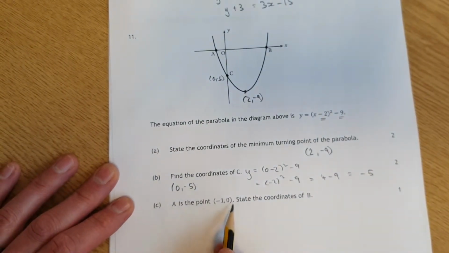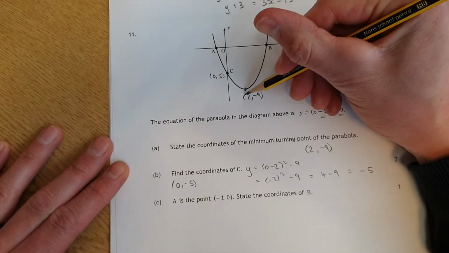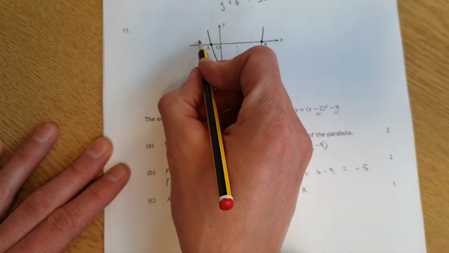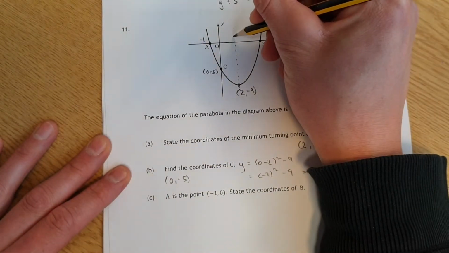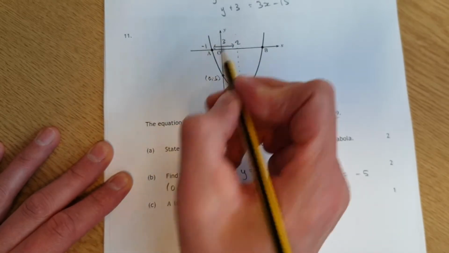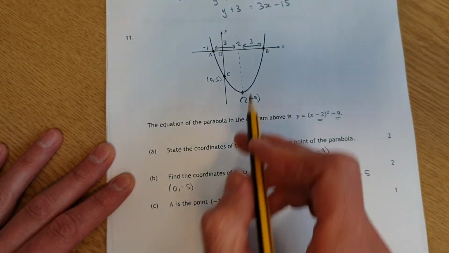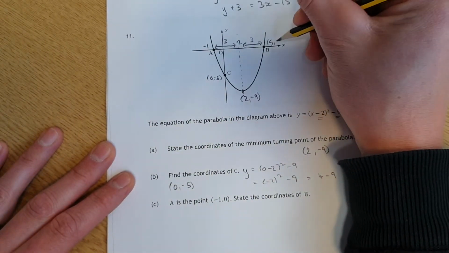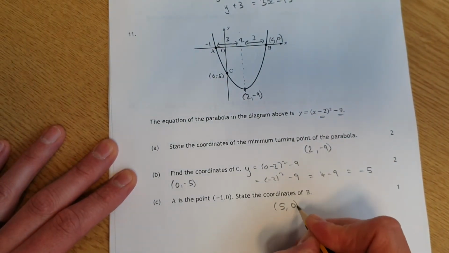A is the point (-1, 0). State the coordinates of B. Well, it says state, it's only one mark, so you don't have to do much working out here. We know A is (-1, 0), so that's negative 1 there. We know that the turning point is at x equals 2, so we can see from negative 1 to 2 is a distance of 3. So that's going to be a distance of 3 there as well. So 2 add 3 gives us 5. It's on the x-axis, so it's 5 along and 0 up. So it is (5, 0).